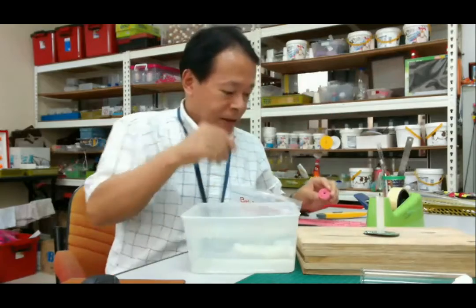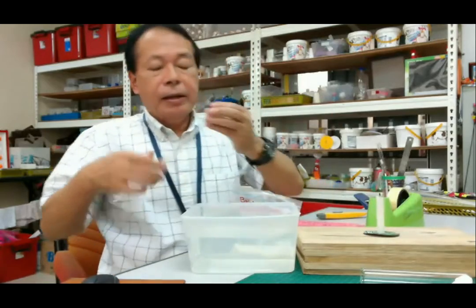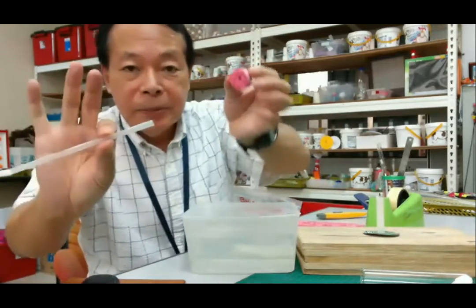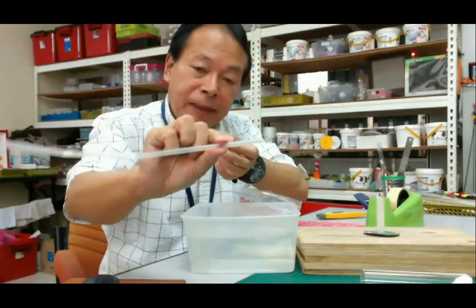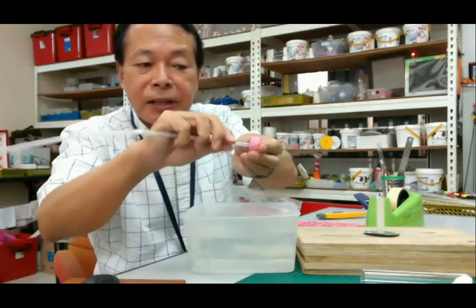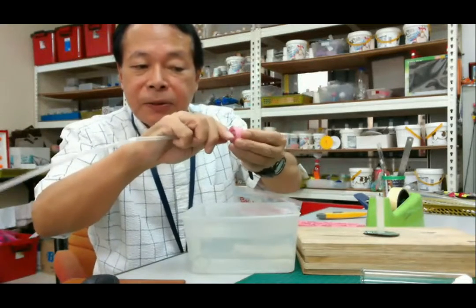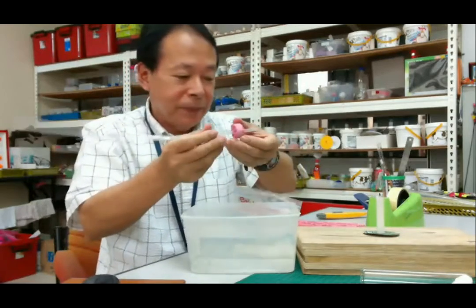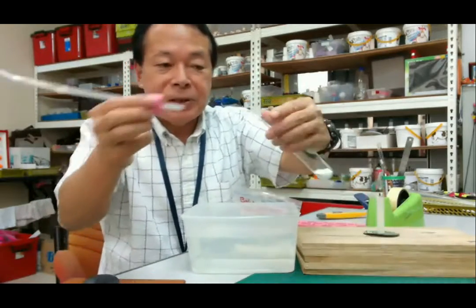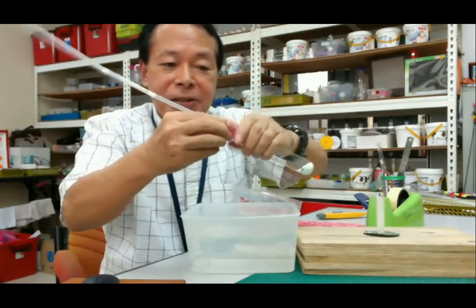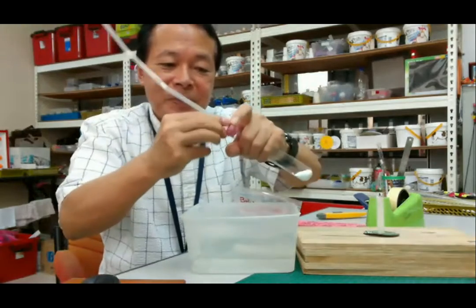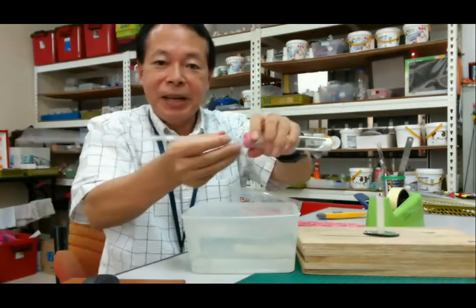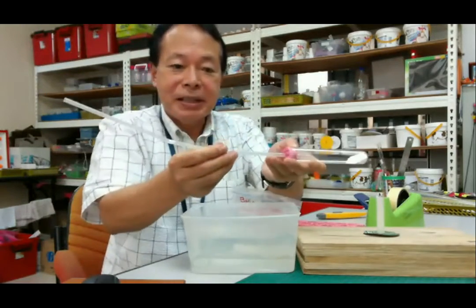Okay. Then next, push this plastic straw into this small hole like this. Okay. Then push this stopper into the test tube. Okay, like this.